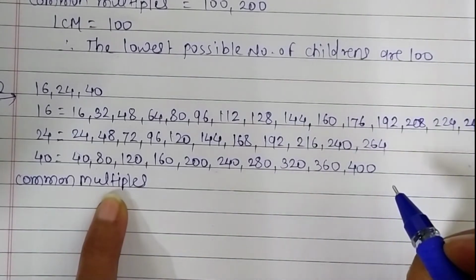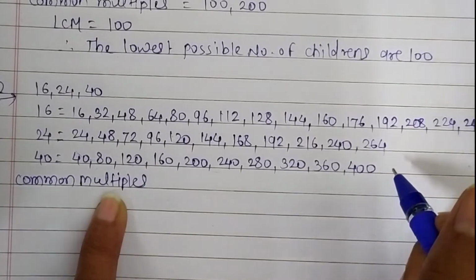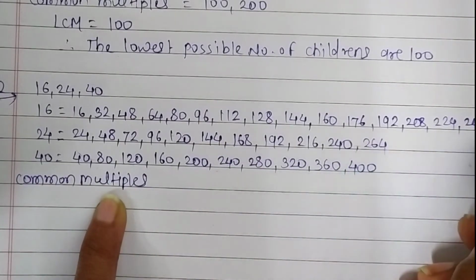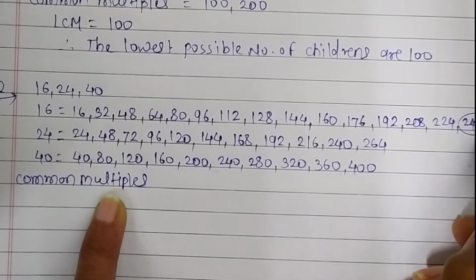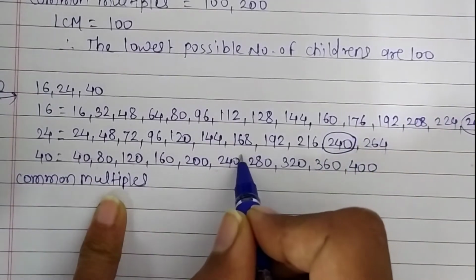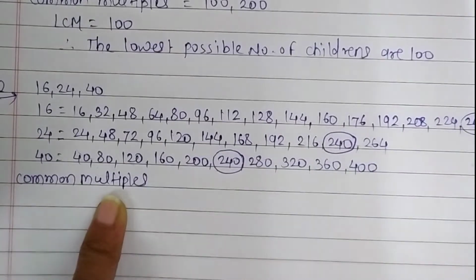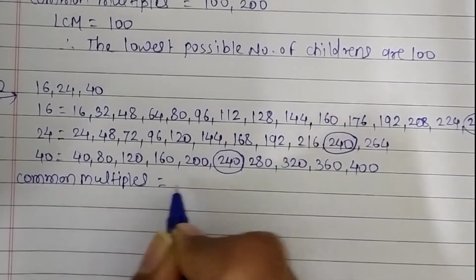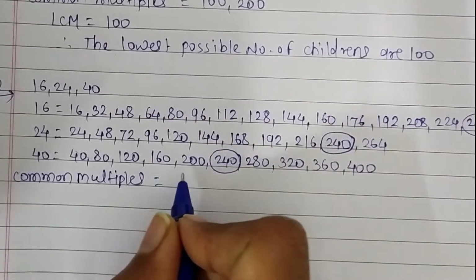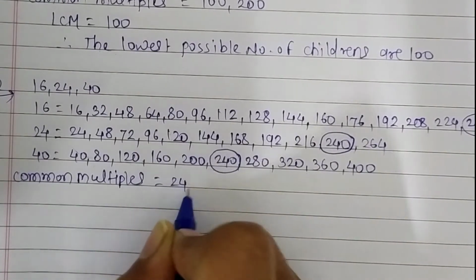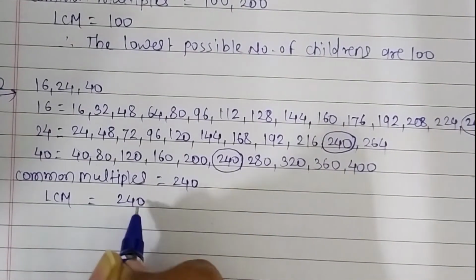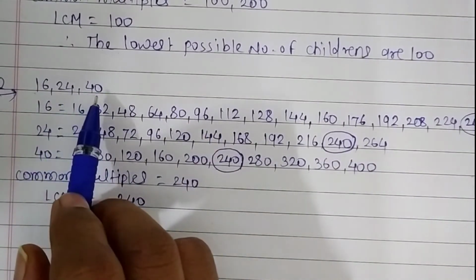Then let's find out whether we find a common multiple here or not. Look here, 16's table now has 240, 24's table also has 240 and 40's table also has 240. Here we find our first common multiple. So there is no need to extend the tables further. Let's write here: our common multiple is 240 and our LCM is also 240 for 16, 24 and 40.